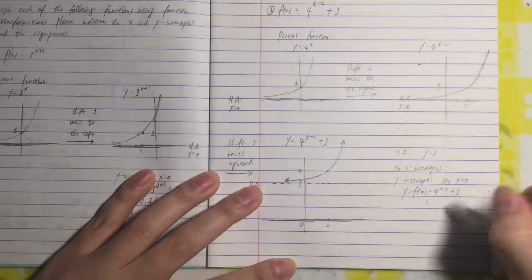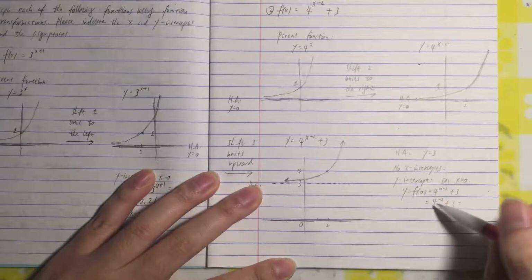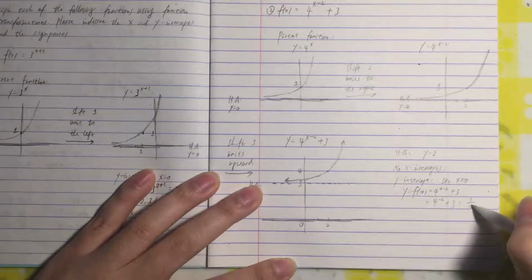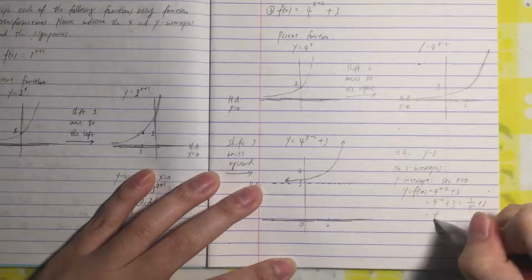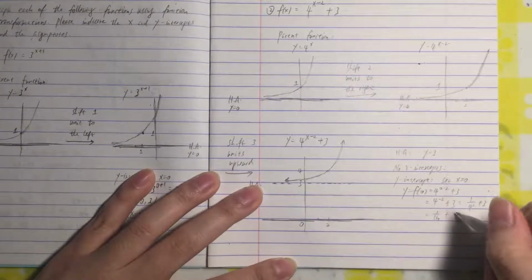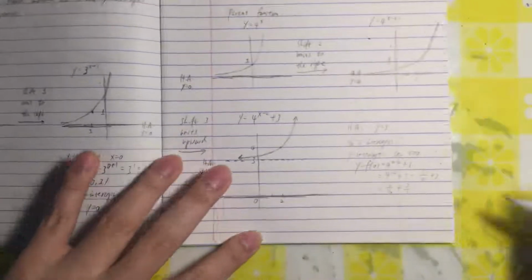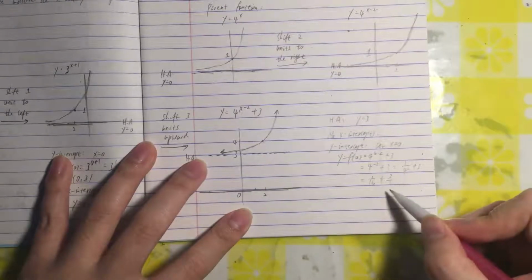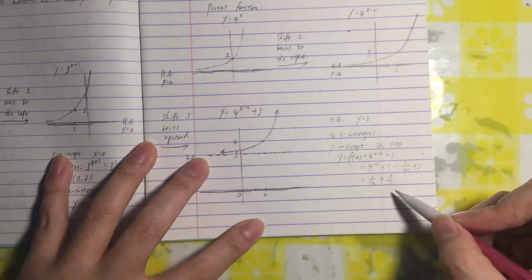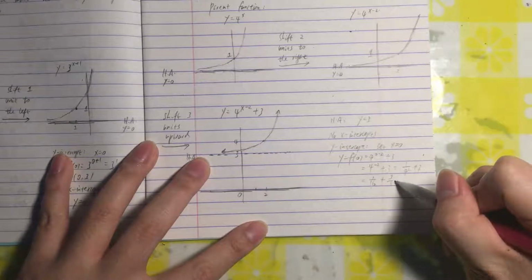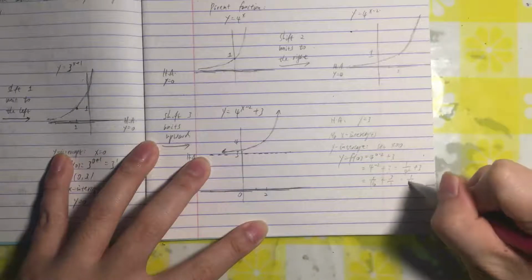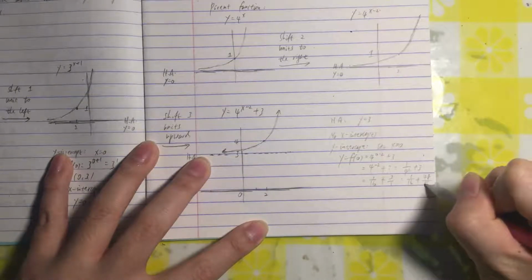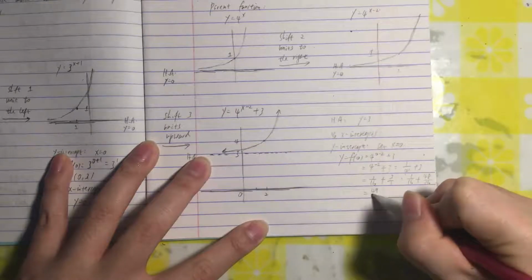0 minus 2 is negative 2. We get 4 to the power of negative 2 plus 3. 4 to the power of negative 2 can be written as 1 over 4 squared, plus 3. 1 over 4 squared is 1 over 16. 3 can be rewritten as 3 over 1. Next, find the least common multiple of the denominators. For 16 and 1, the least common multiple is 16. So for 3 over 1, I multiply top and bottom by 16. It's 1 over 16 plus 48 over 16, which is 49 over 16.